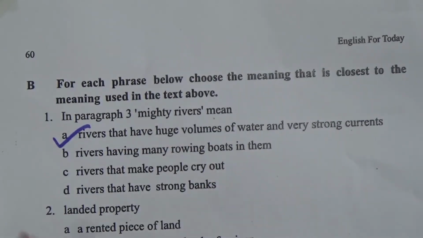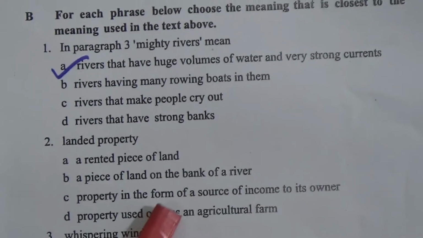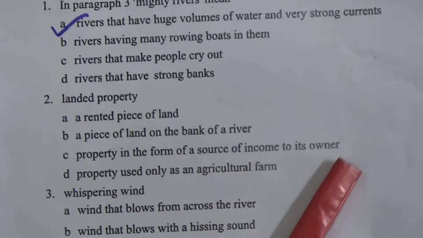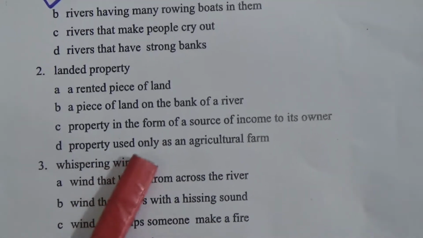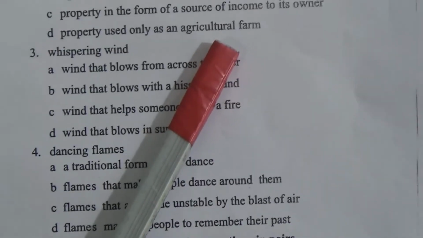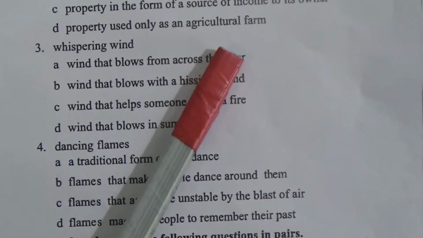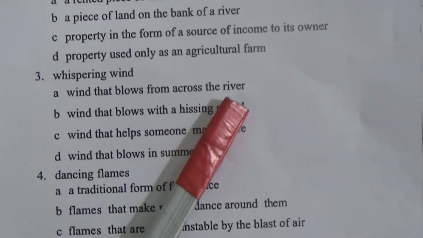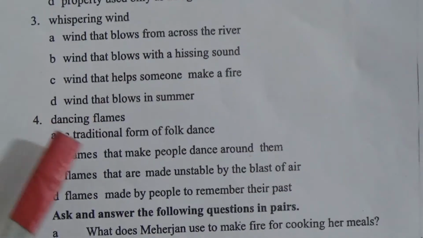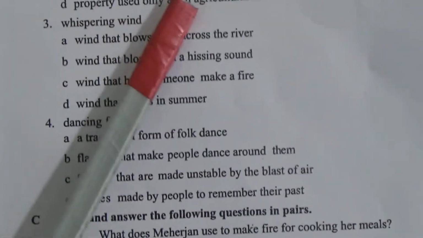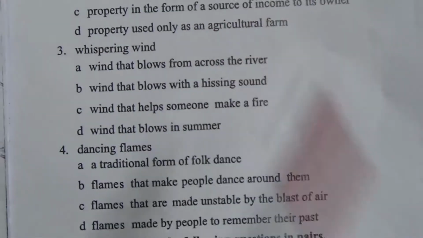Now number 2, landed property. What does that mean? Option A, a rented piece of land. B, a piece of land on the bank of a river. C, property in the form of a source of income to its owner. D, property used only as an agricultural farm. So dear students, what is the correct answer? Could you find it out? Yes, it is option C, property in the form of a source of income to its owner.